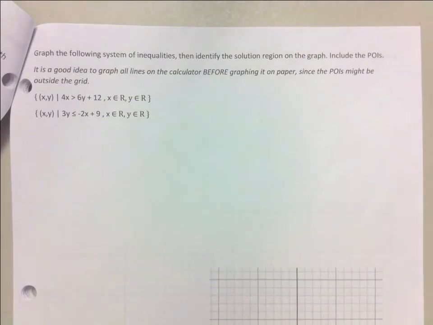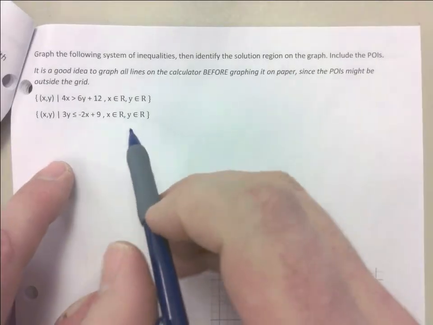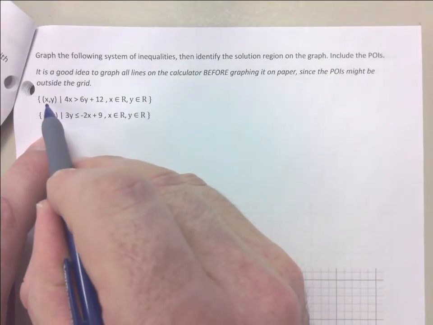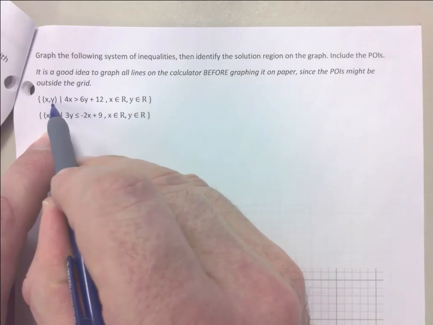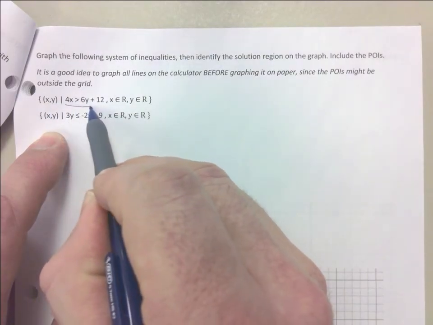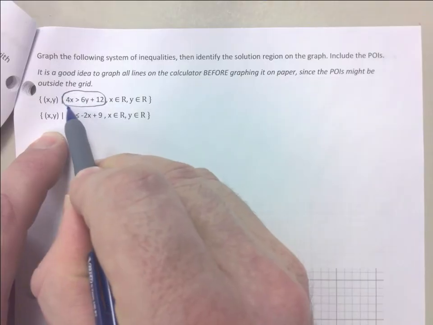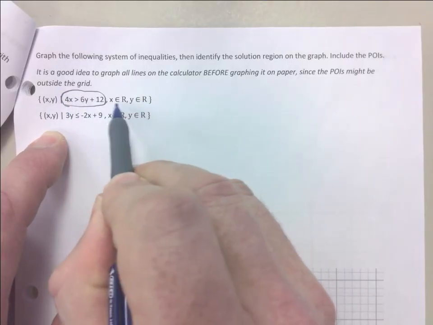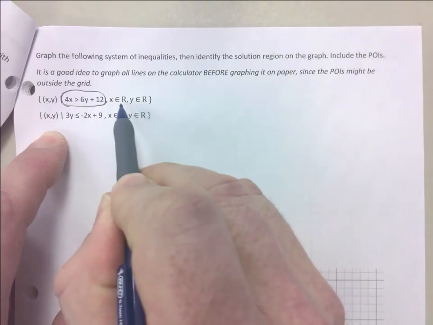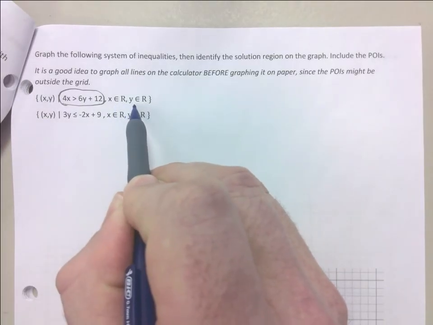And I actually decided to use the scary textbook version of providing the inequalities. It just says that these are the variables, x and y. This is the inequality that we're interested in. And all real numbers apply. That's basically the case for all the examples we've done.